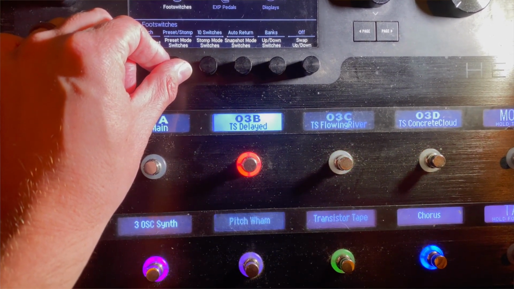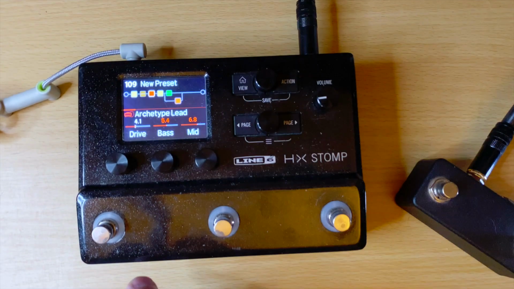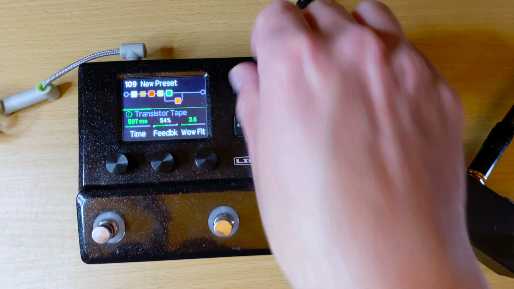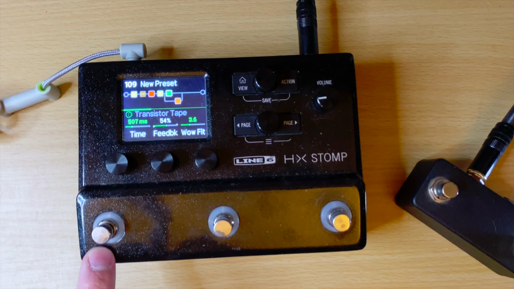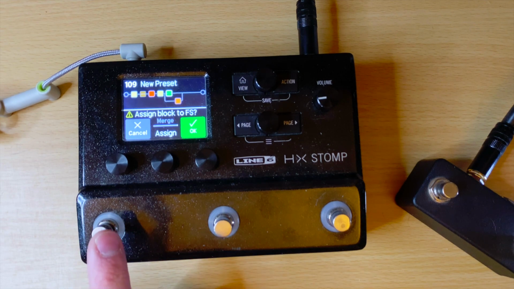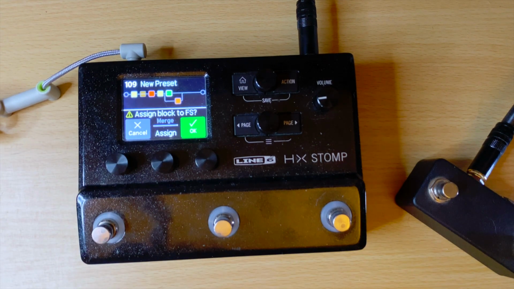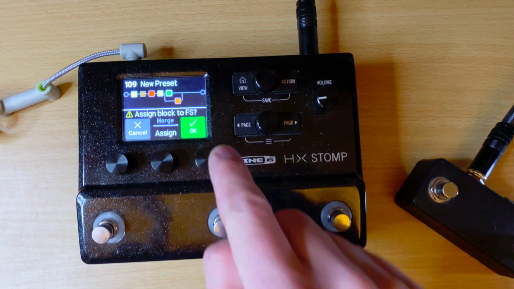It's up to you. And I will get to snapshots in a little bit. Okay, so to assign one of these blocks, let's say I want my delay to be controlled by this button right here. There are two ways to do that. You can just tap. Just put your finger on the tip of the button and it senses it and asks, do you want to assign the block? I'm going to say okay.